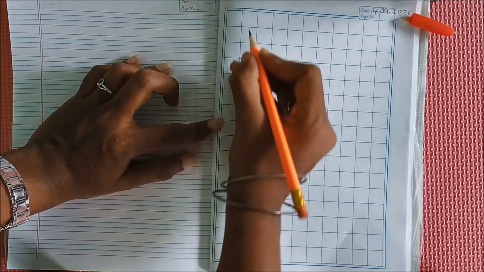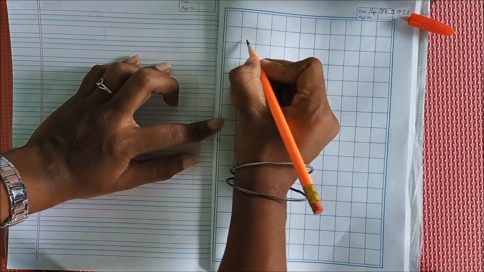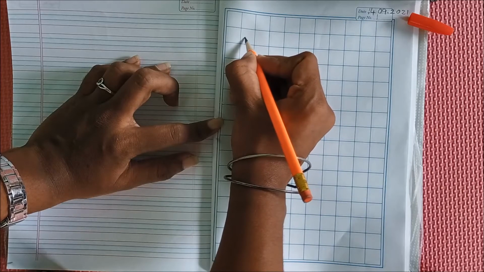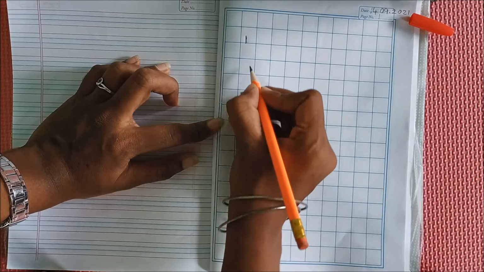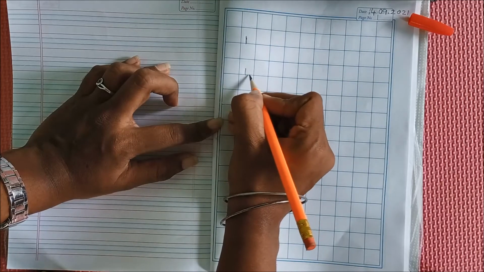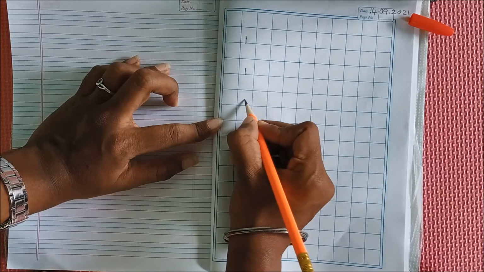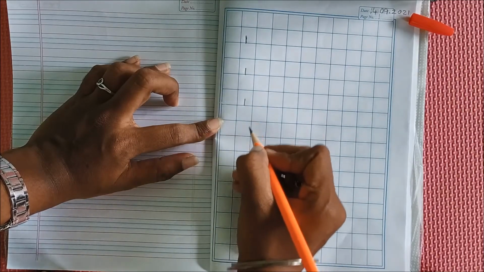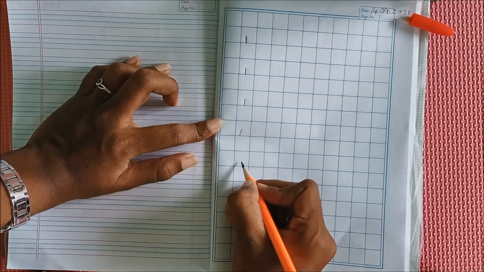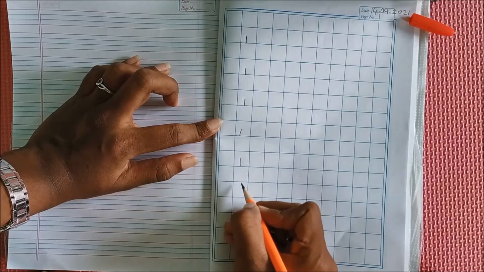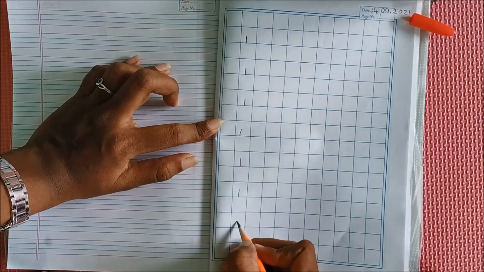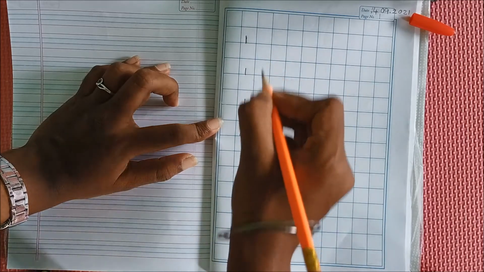Start from here. You have to leave a box and write 1 and touch the line. You have to draw a standing line. Children, then you have to leave a box and write 1 and touch the line. See here. Next, I have written 1. After finishing 1, you have to tell 1. Okay, 1 is finished.